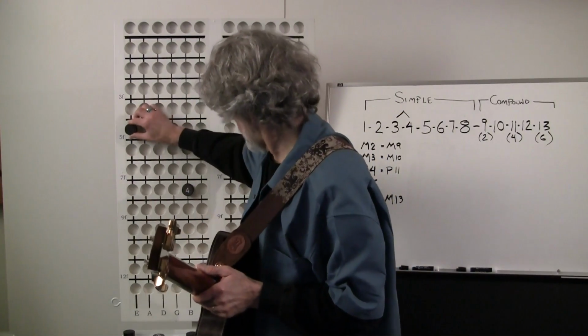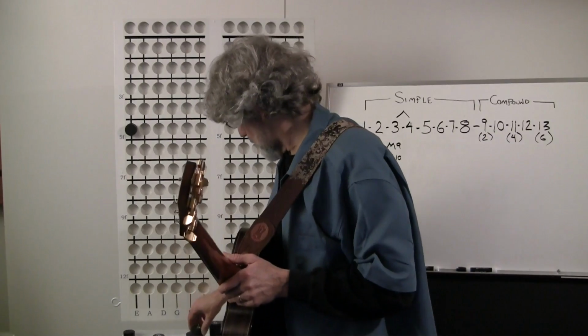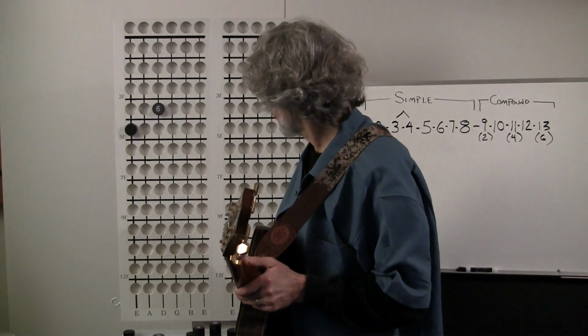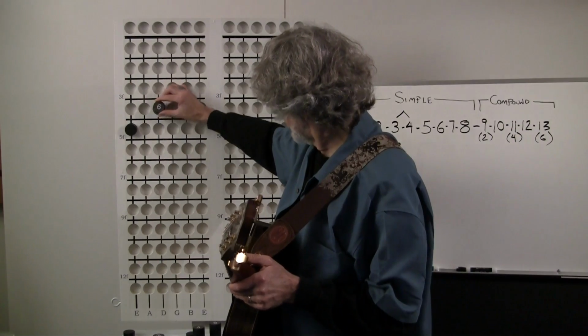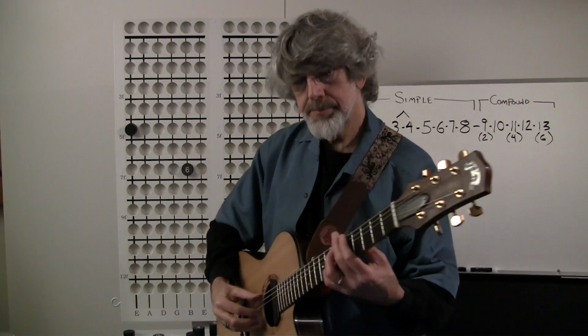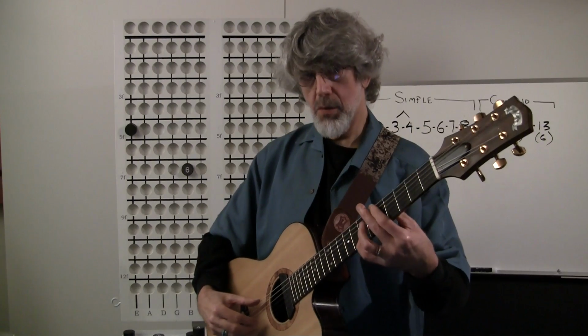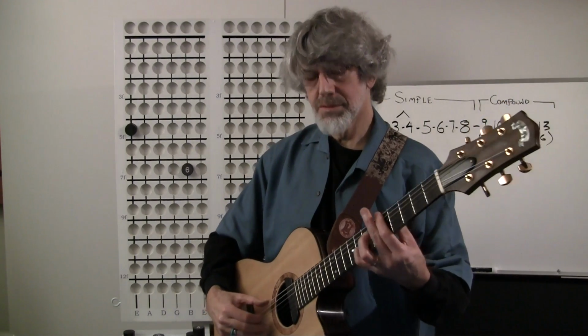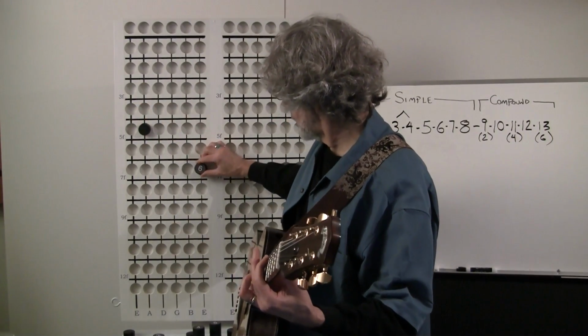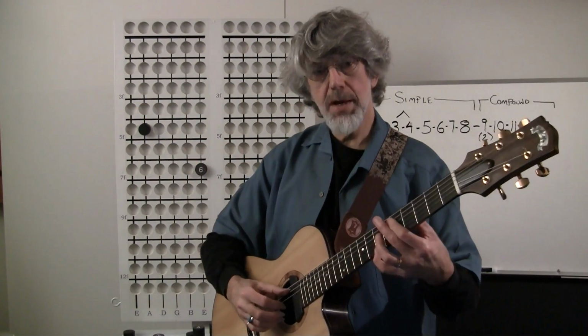Let's go back to here. Get a 6th in there, which is over here. Jump that up an octave, which puts it right there. Way far away, right? So that's the major 13th shape. If we move it over here, nothing changes. Same shape.